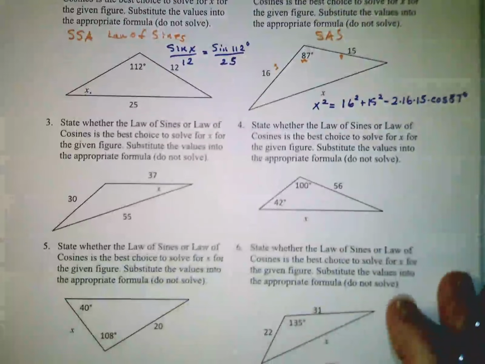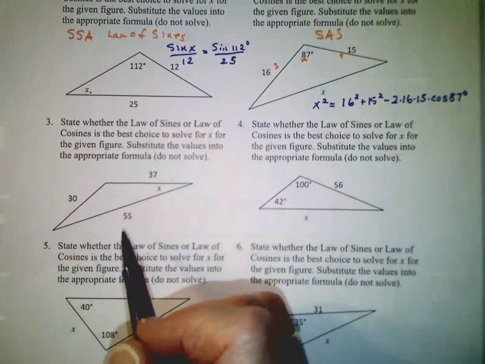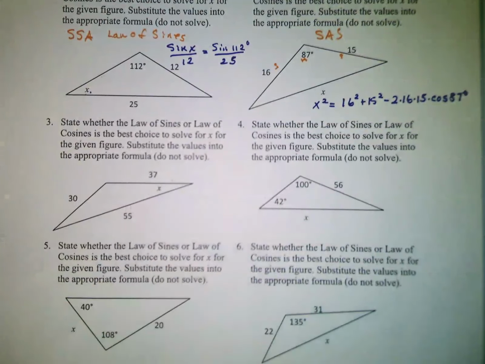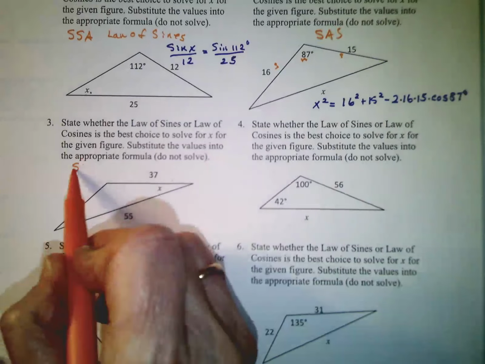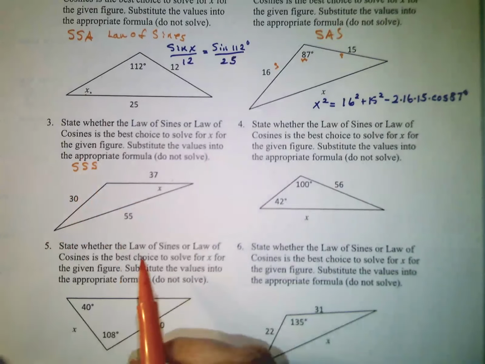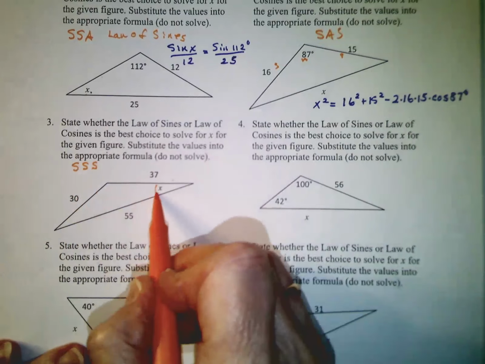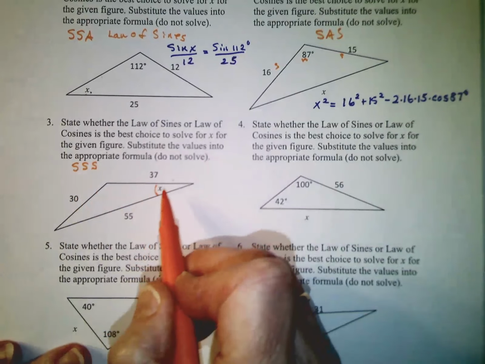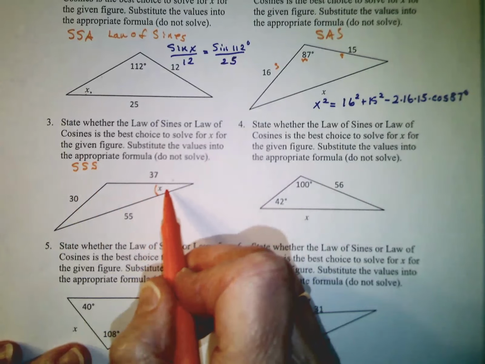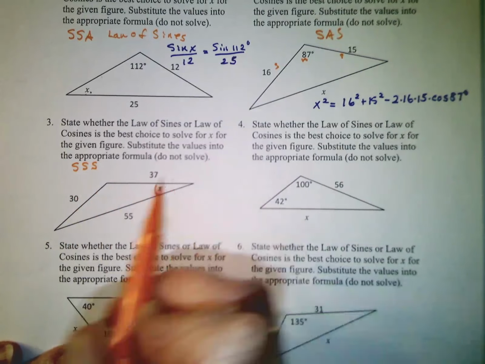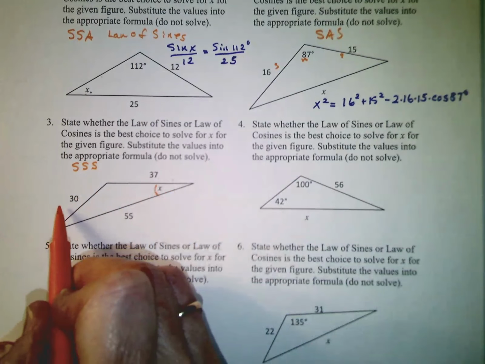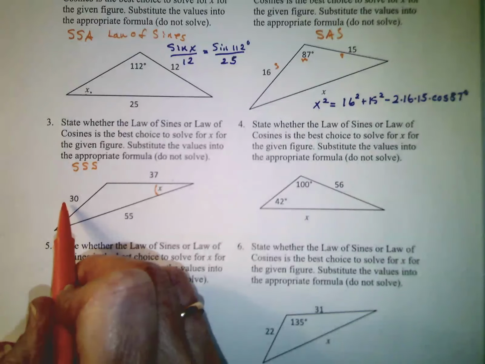Number 3. Well, they gave us all sides. There are no angles given at all in this problem. So side, side, side is definitely going to be the law of cosines. They are asking us to find this angle. So that's going to be at one end of the equation. And its length of the side that is opposite to it will be at the other end of the equation.